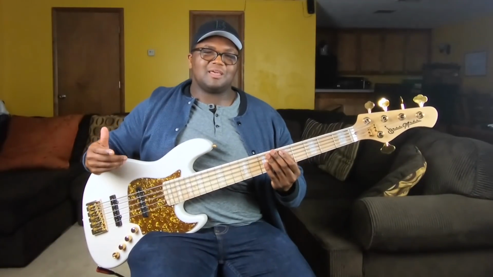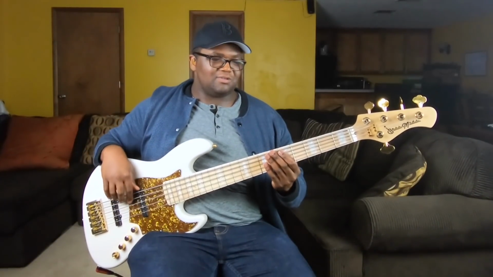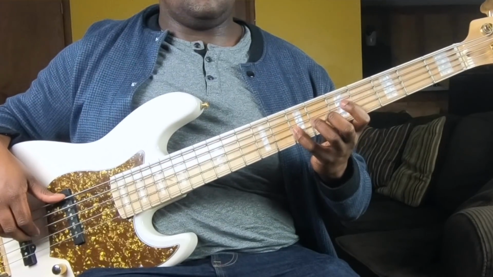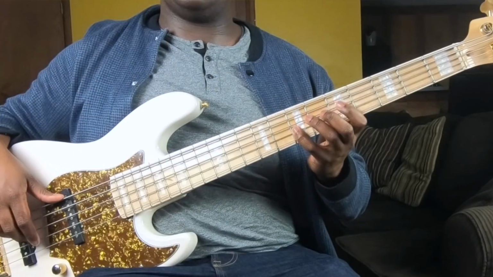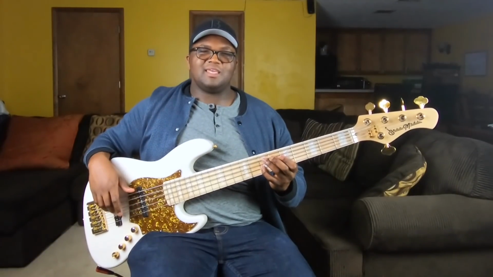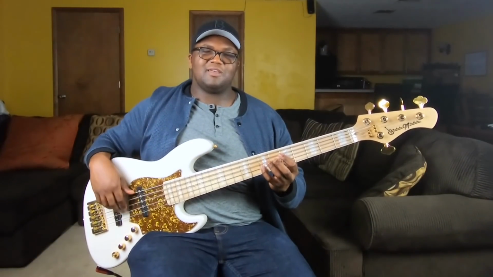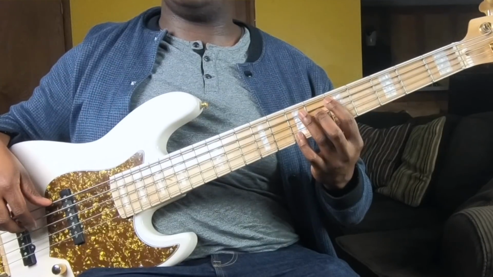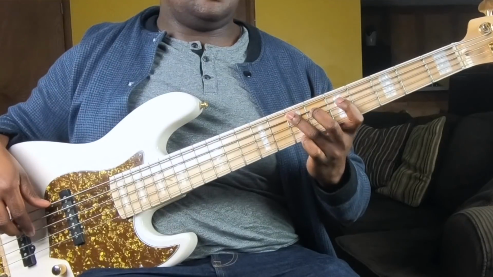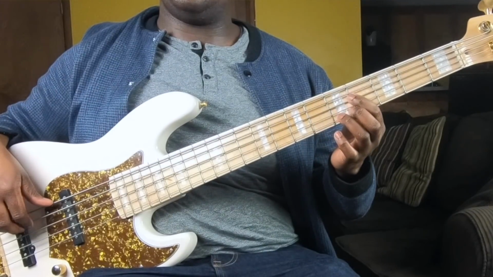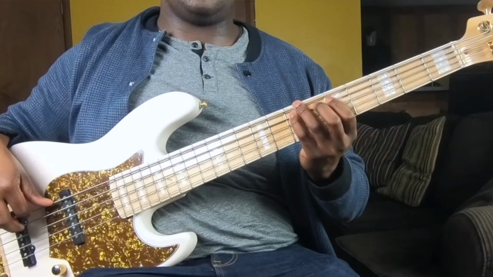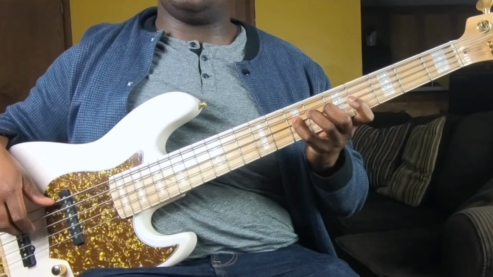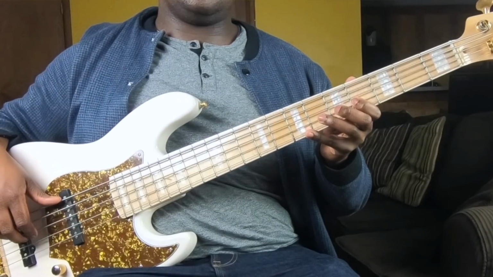The way you have to think about it is, on a major scale we count 1, 2, 3, 4, 5, 6, 7, 1. But when it comes to finding these colors, you have to count this as an 8, and then this is our 9, 10, 11, 12, 13.